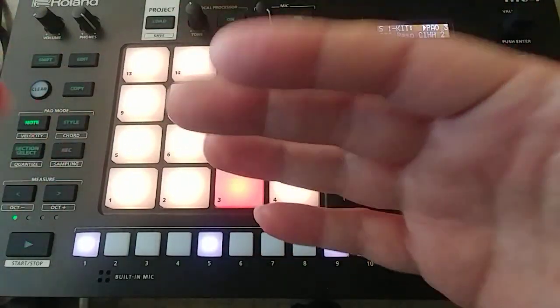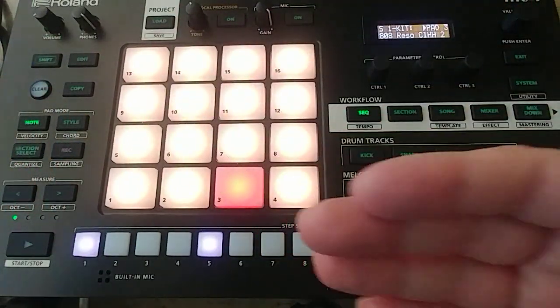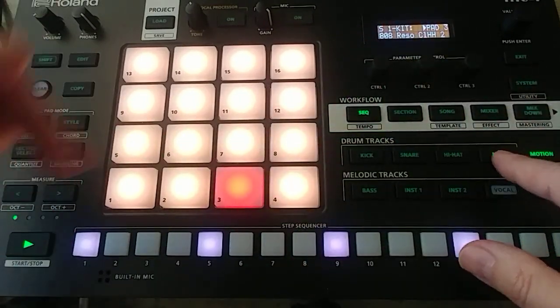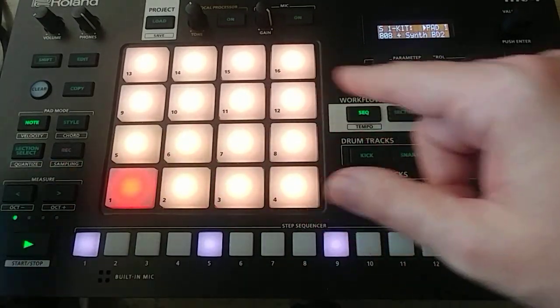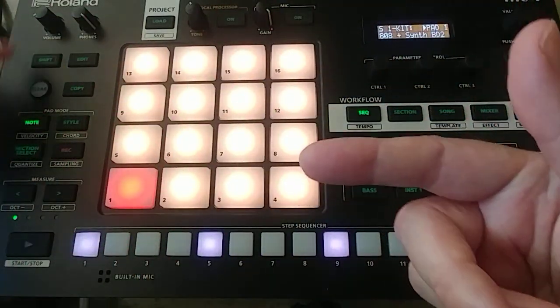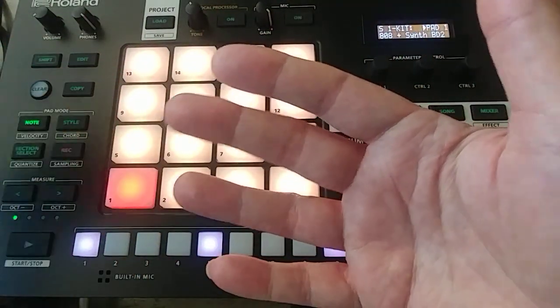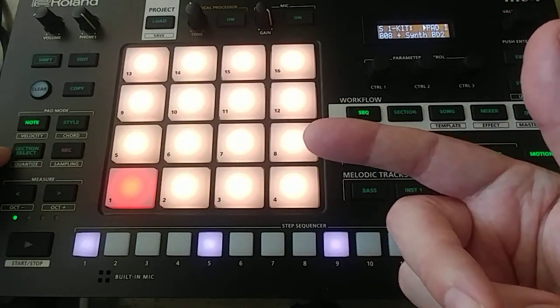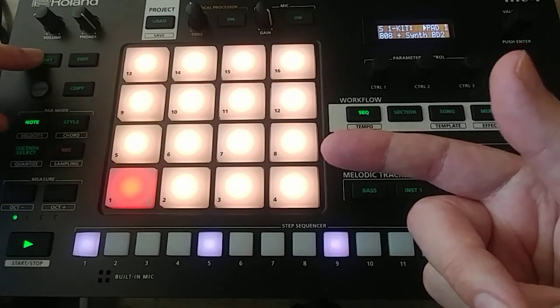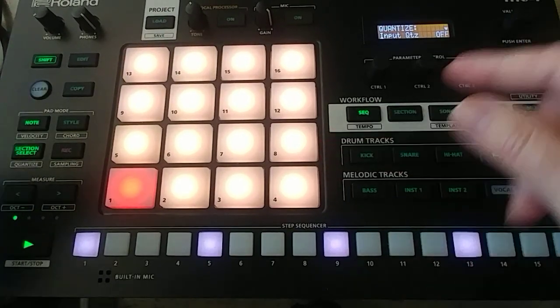Okay, now let's do some setups so we can hear what's happening with quantization and how that works. Before we do that, let's look at input quantize. We're going to stay on the kit for now. So what does input quantize do? That's the first step we need to look at. So to get to some of the quantize options, you hold down shift and hit section select. Notice under it has a little square and it says quantize. I think you can see that. So hold down shift, section select, that's your quantize menu.